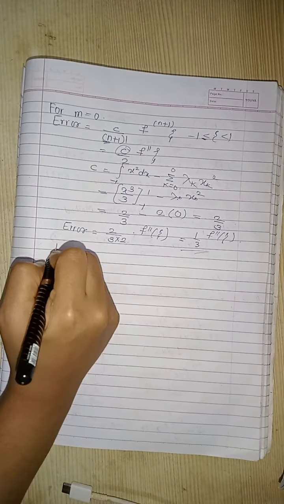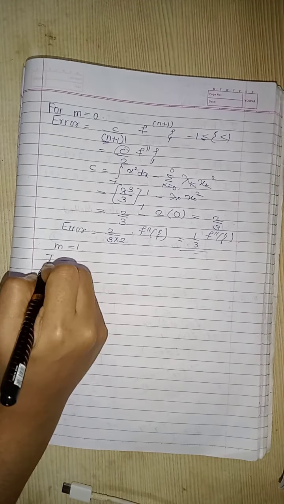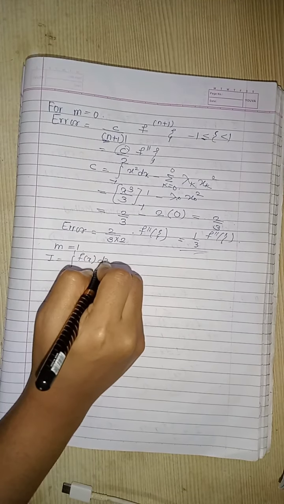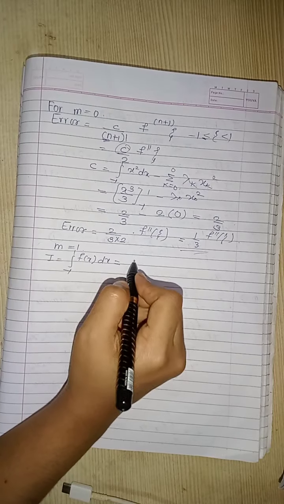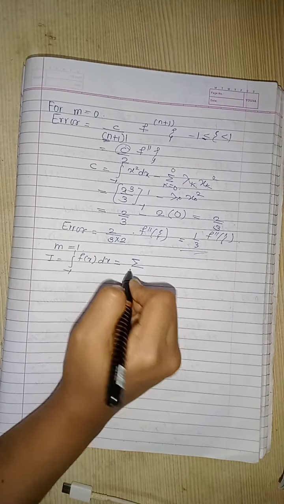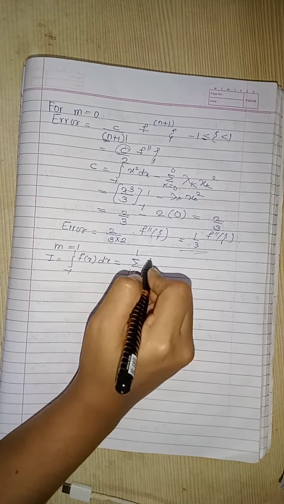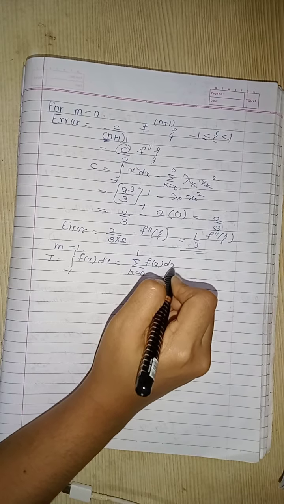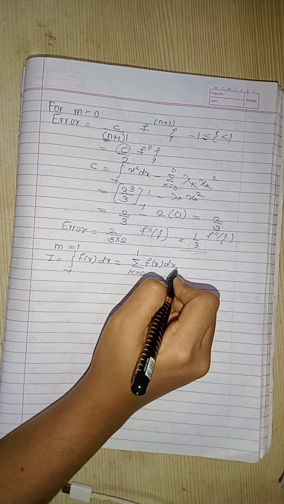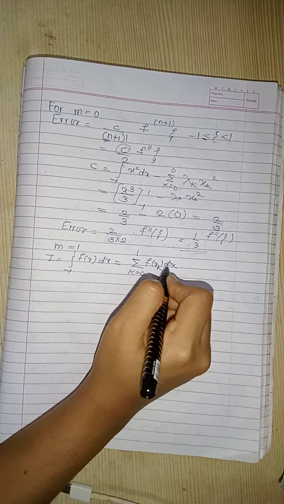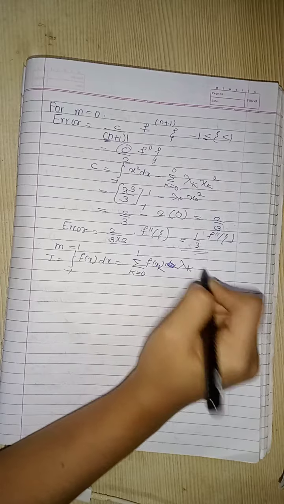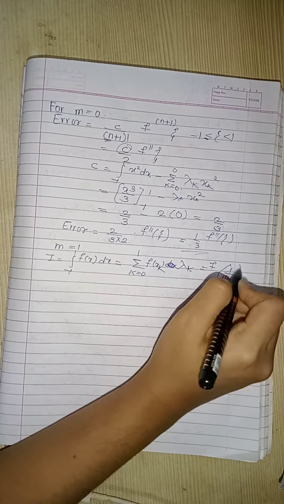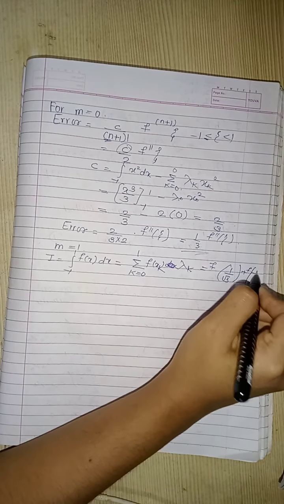Now if n equals 1, then I equals integral from minus 1 to 1 of f of x dx, which is equal to summation k running from 0 to 1 of f of xk into lambda k, which is equal to f of 1 upon root 3 plus f of minus 1 upon root 3.